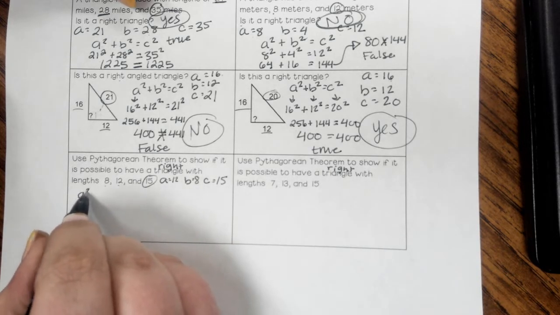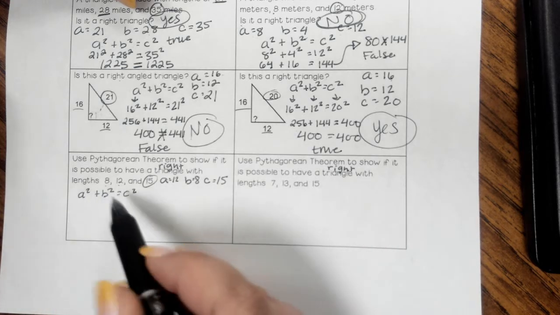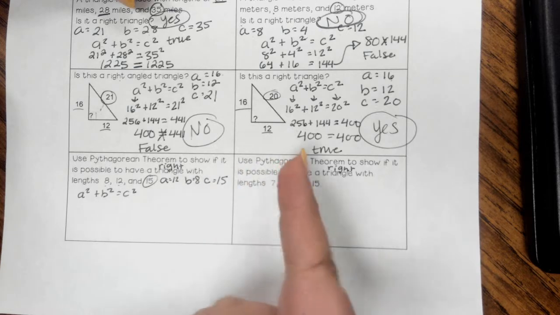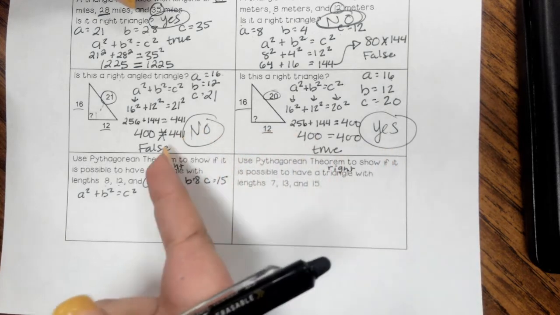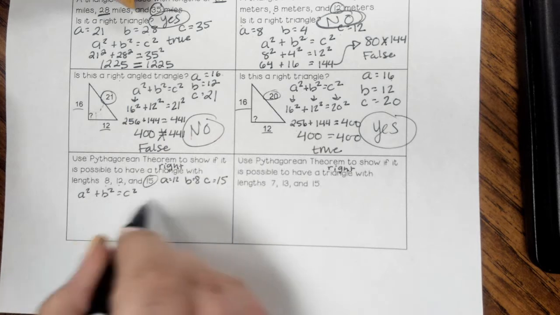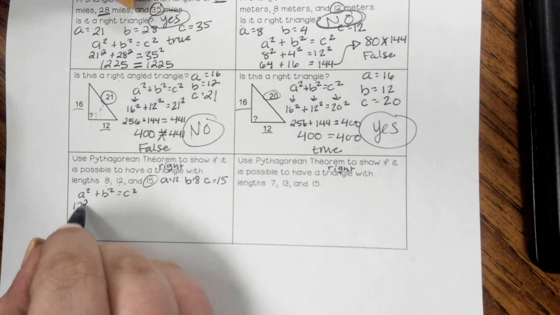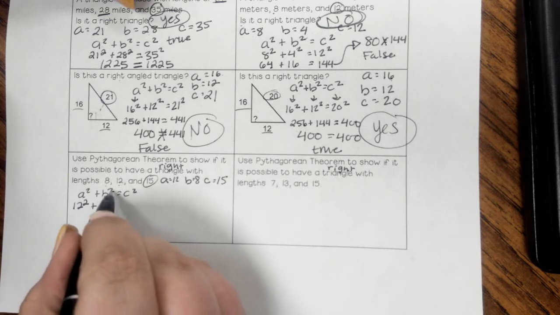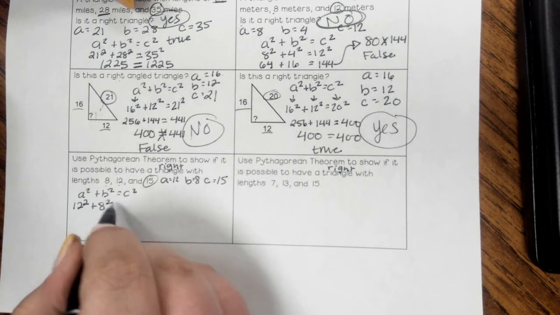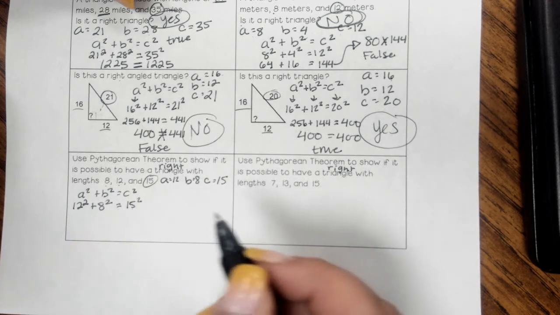So using Pythagorean theorem, a squared plus b squared equals c squared, I want to see if this is true or false. If it's true, I'll have a right triangle. If it's false, I won't have a right triangle using these side lengths. Instead of a squared, I can say 12 squared. Instead of b squared, I can say 8 squared. And instead of c squared, I can say 15 squared.